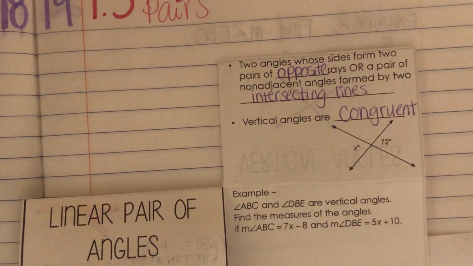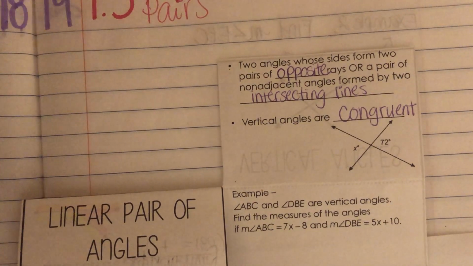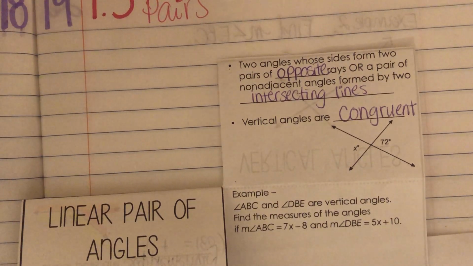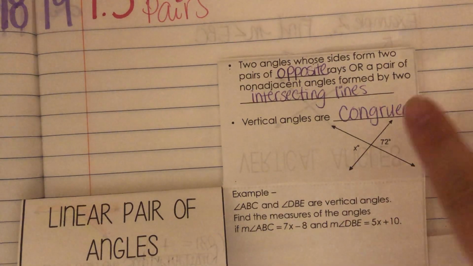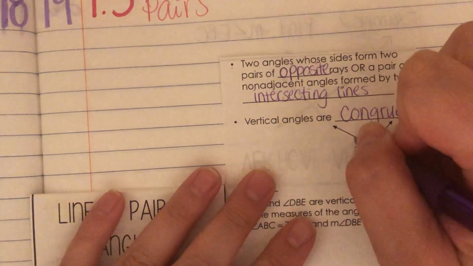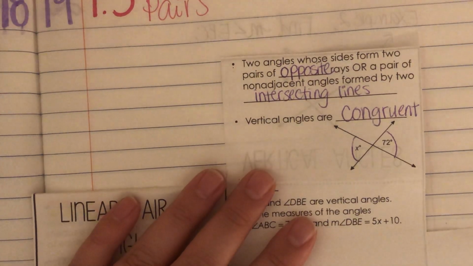Vertical angles are two angles whose sides form two pairs of opposite rays, or a pair of non-adjacent angles formed by two intersecting lines. So notice if you look down at the picture, they are crisscrossed, like a letter X. Vertical angles, which are here and here, are said to be congruent.